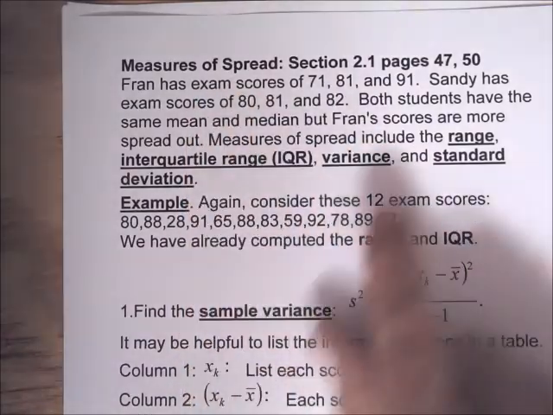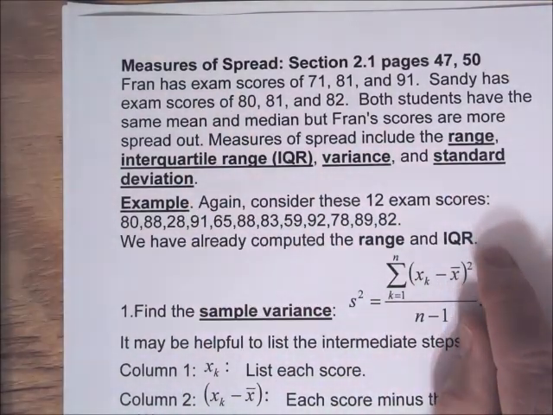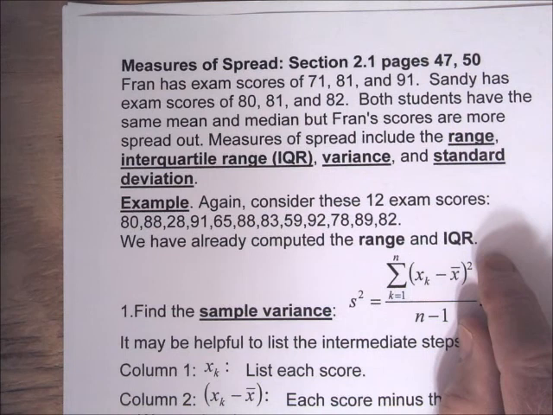Measures of spread, section 2.1, pages 47 and 50. Example: Fran has exam scores 71, 81, 91. Sandy has exam scores of 80, 81, 82. Both students have the same mean and median. The mean and median would be 81, but Fran's scores are more spread out.